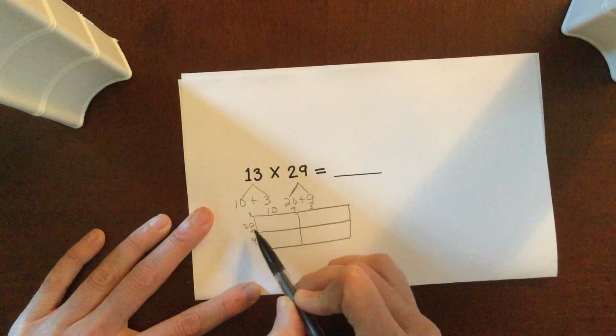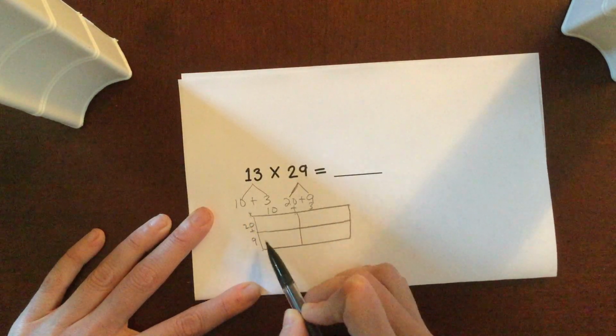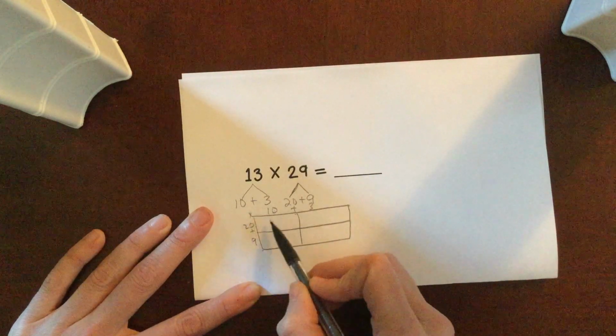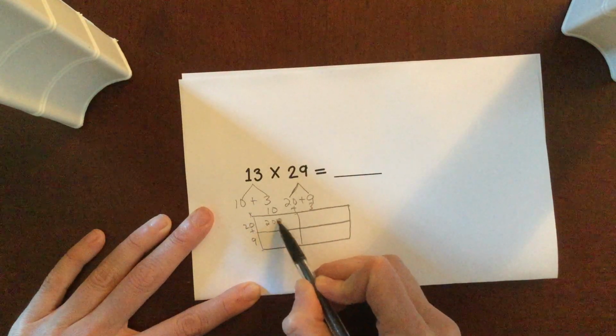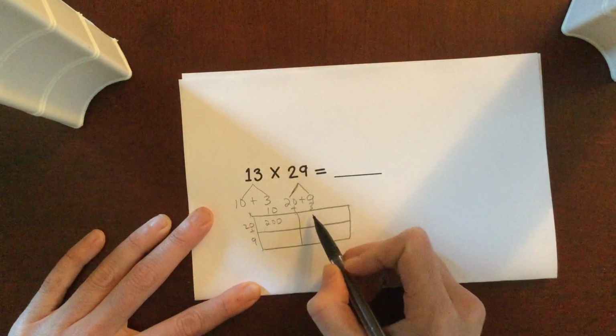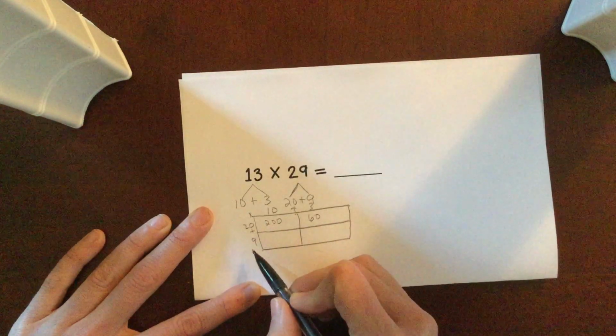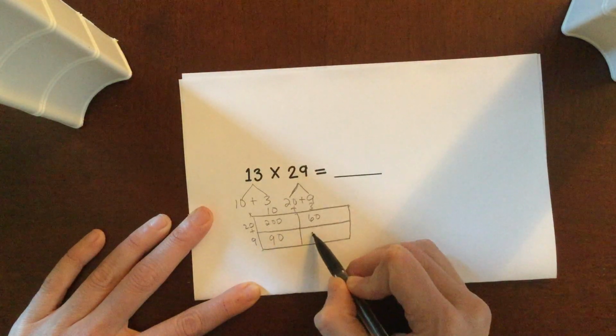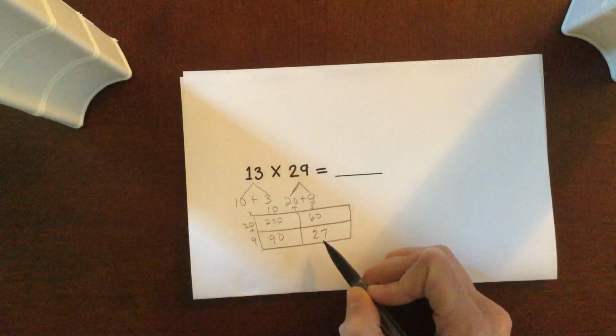We're going to be multiplying each of our numbers to put into our box to create our partial products. So I have 20 times 10, which is 200. Then I have 20 times 3, which is 60. I have 9 times 10, which is 90. And 9 times 3, which is 27.